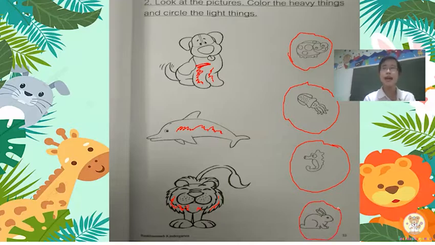So this is the answer. So it's not difficult at all. If you understand clearly how big these animals are and how small these animals are, you can answer these questions very easily. Okay, let's move to another page.